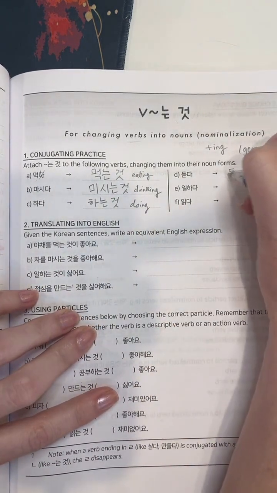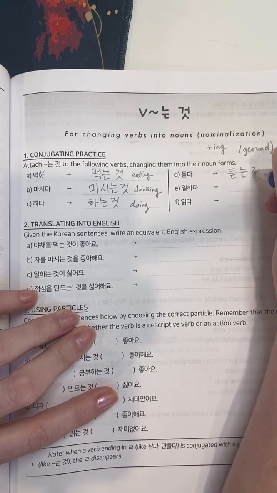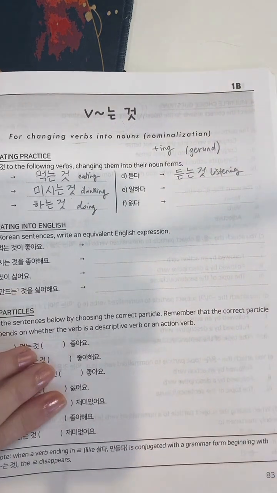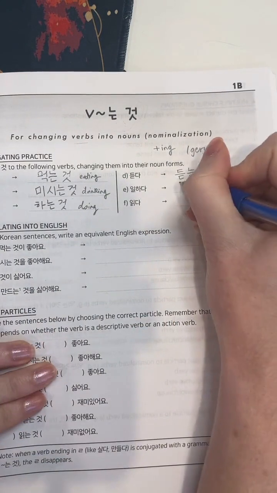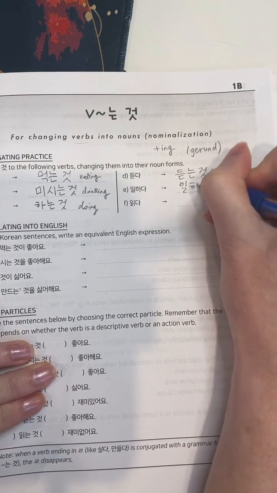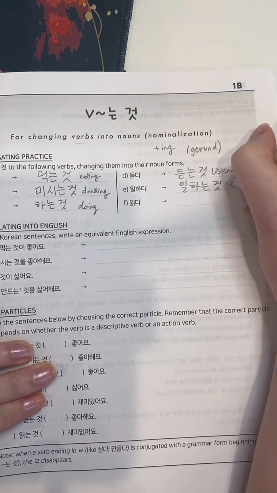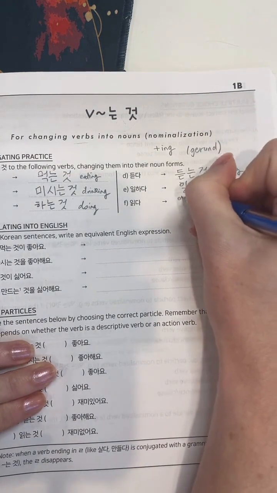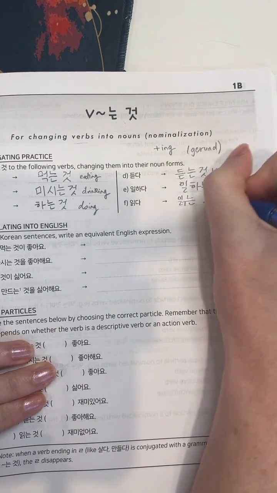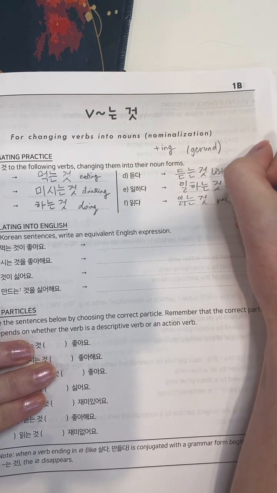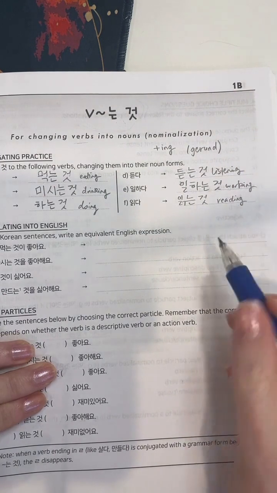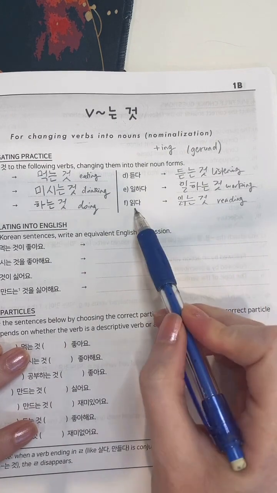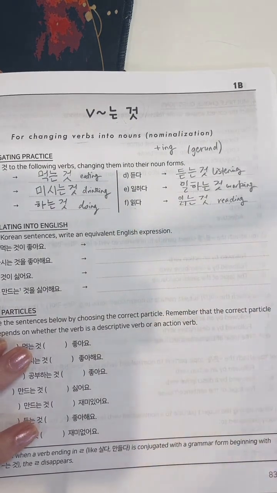하는 것 is doing. 듣다 means to listen, and it becomes 듣는 것, which means listening. You can see the pattern, how it works. 일하다 means to work. 일하다 becomes 일하는 것, which means working. And lucky last, we have 읽다, which means to read, which becomes 읽는 것, which is reading. So that's quite simple, how to turn a verb into a noun in Korean. You just add 는 것 onto the end. It turns the verb to read into the noun reading.